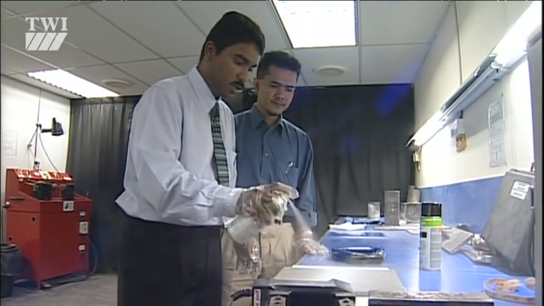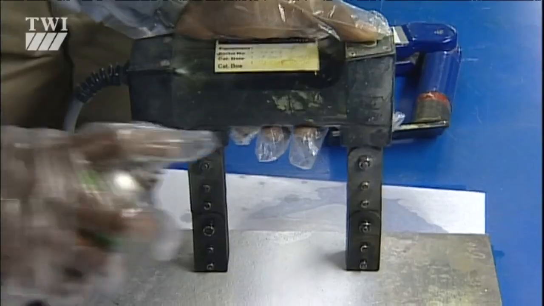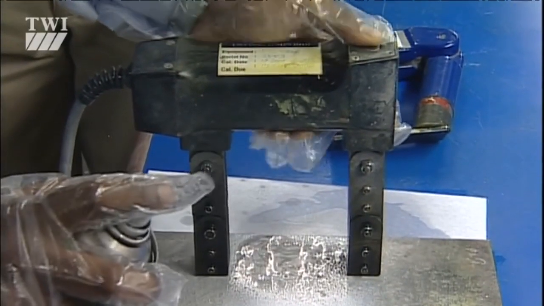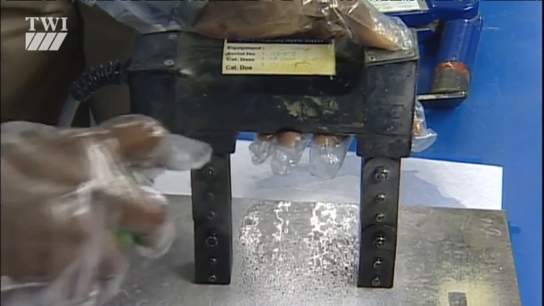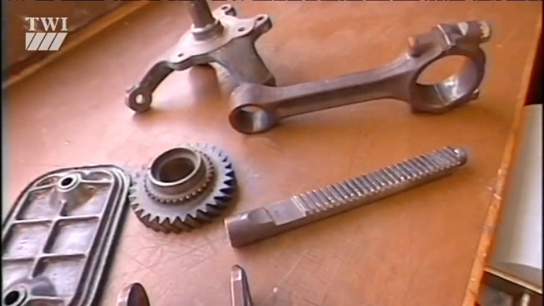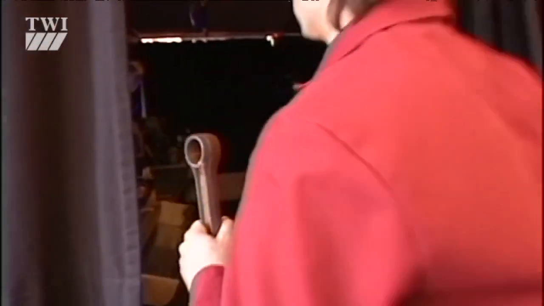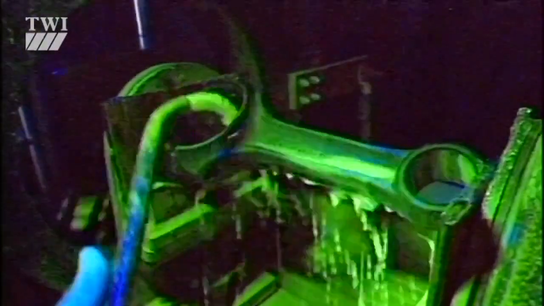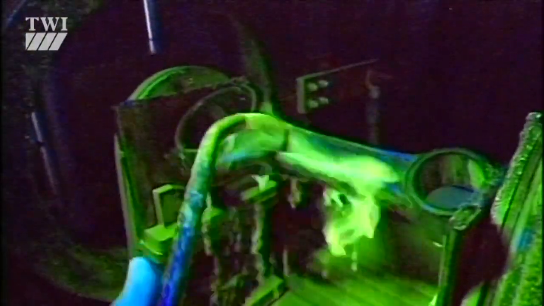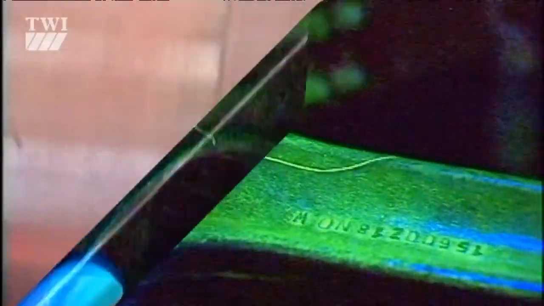With color contrast, a very thin layer of white contrast paint is applied. Magnetic force is also applied and black ink sprayed on the surface. We blow the excess away and any defects or discontinuities show up black against white. With the fluorescent technique, we coat the component under inspection with a fluorescent medium while the part is magnetized. Under a fluorescent lamp, discontinuities or defects show up vividly as bright green. It's a more sensitive technique than the color contrast method.